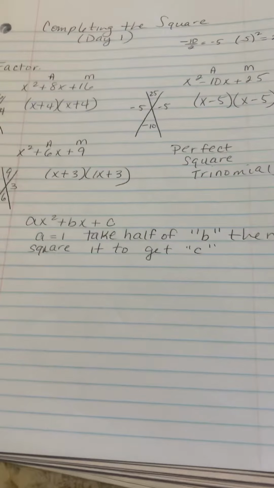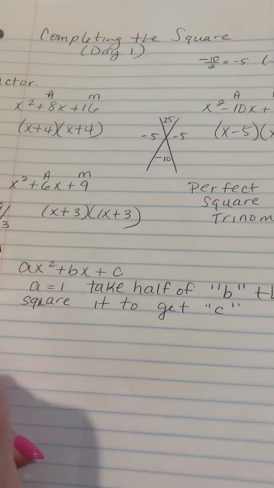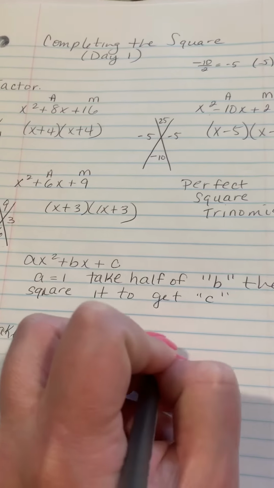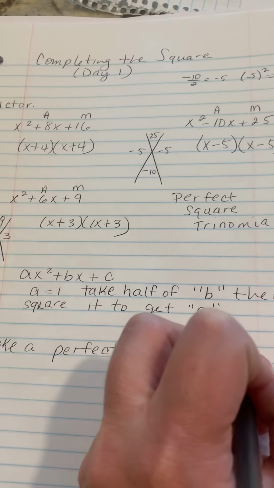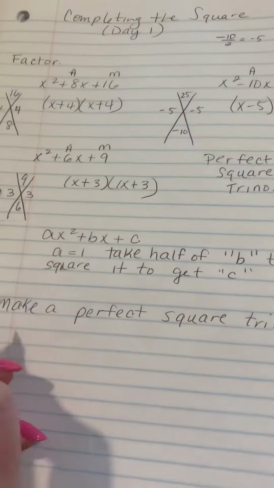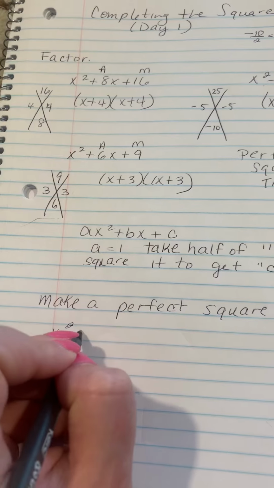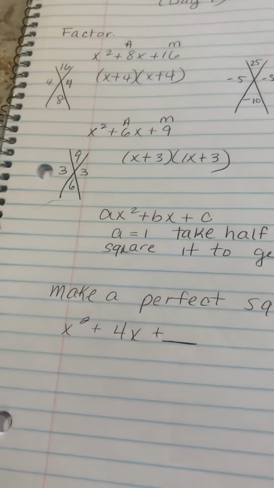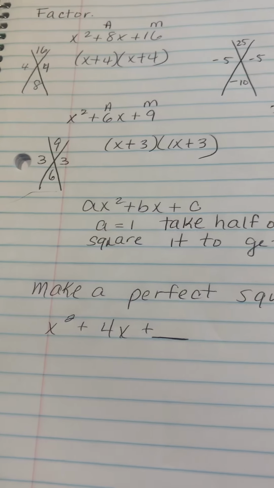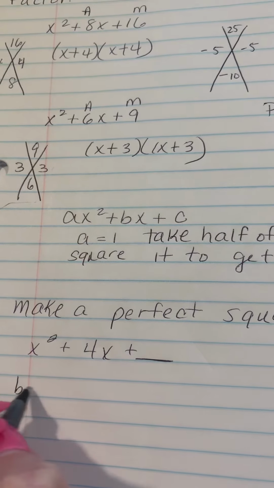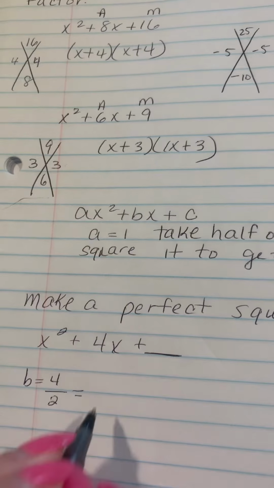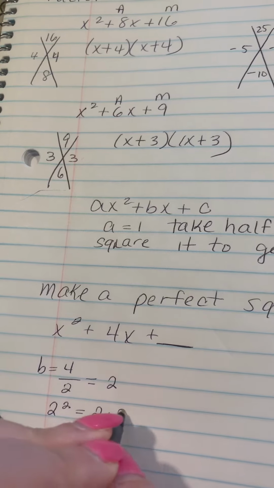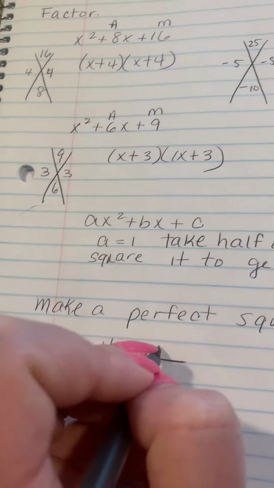All right, so if we want to find the value of c to make a perfect square trinomial, let's say we have x squared plus 4x plus blank. What does that c value have to be to make a perfect square? Well, remember, you take half of the b value. B is 4. So take half of that. Half of 4 would be 2. And then square it. So 2 squared would be 2 times 2, which is 4. So c must be 4.